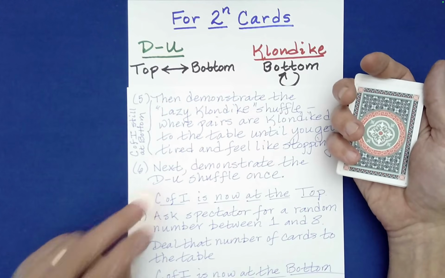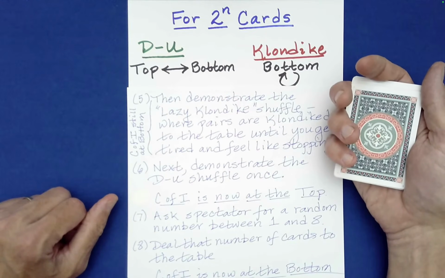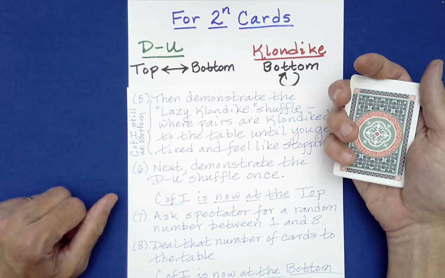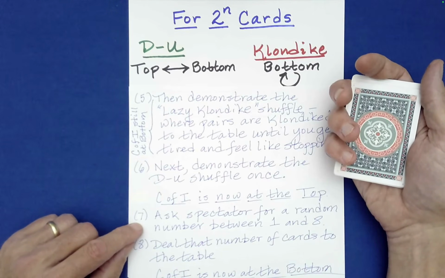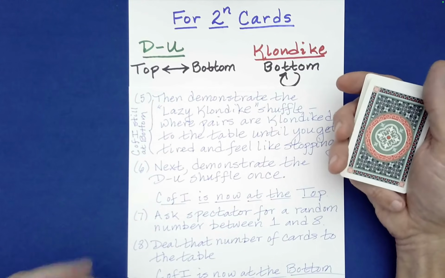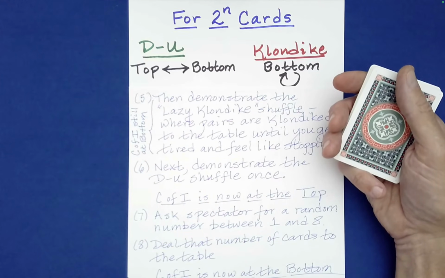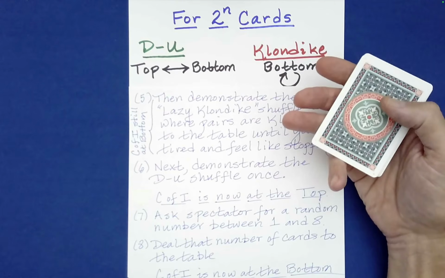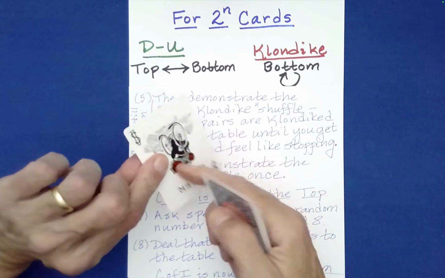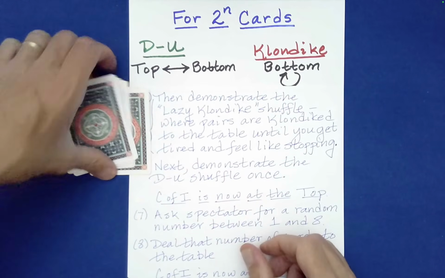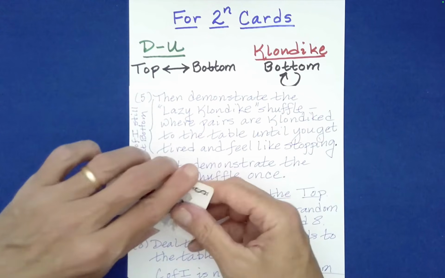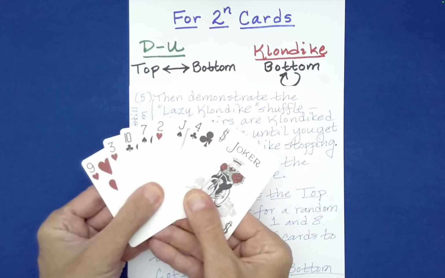Okay. And now you ask the spectator for a random number between 1 and 8. It doesn't matter what it is, because the goal is to just move the top card to the bottom. Okay, so whatever they say, 1 through 8, let's say they say 6. You go, remember, Joker's here. 1, 2, 3, 4, 5, 6. Drop the rest on top. We accomplished what we needed, namely we've moved the Joker to the bottom.